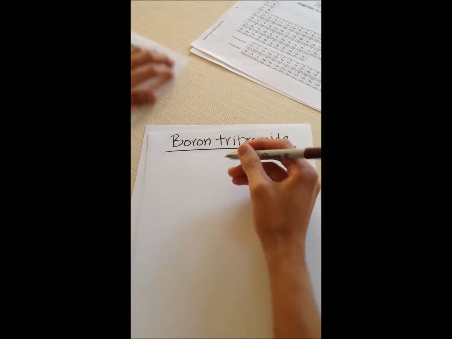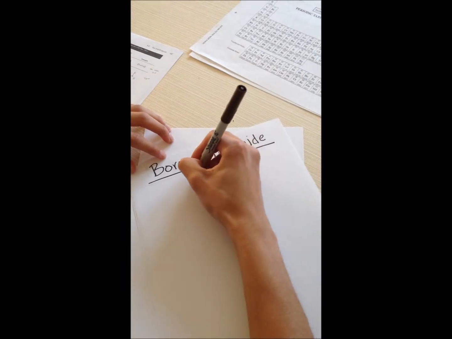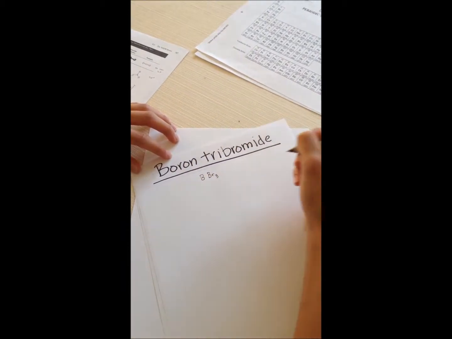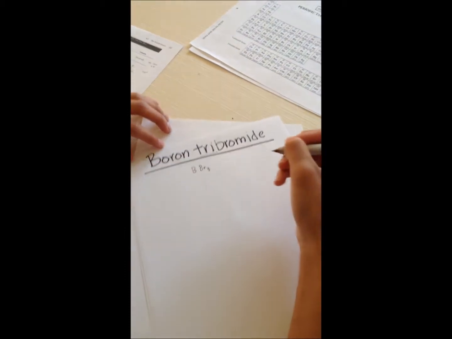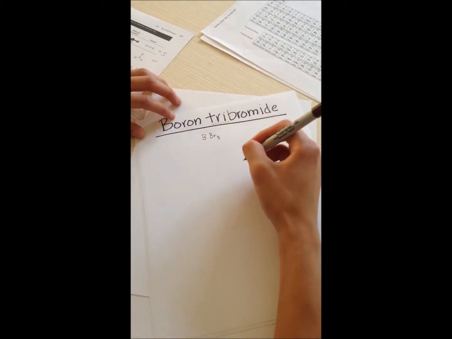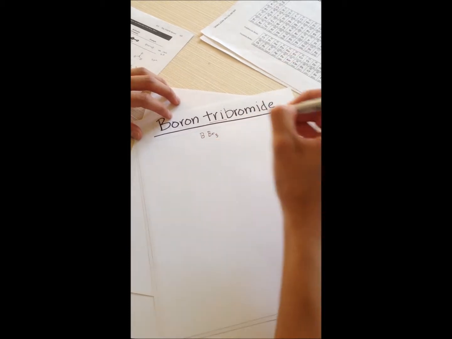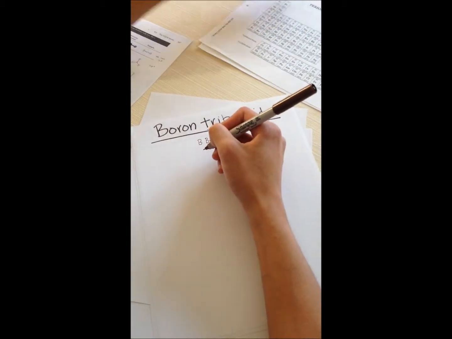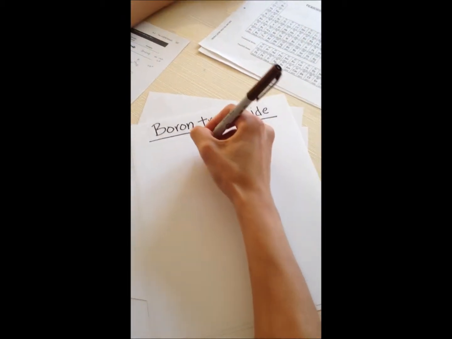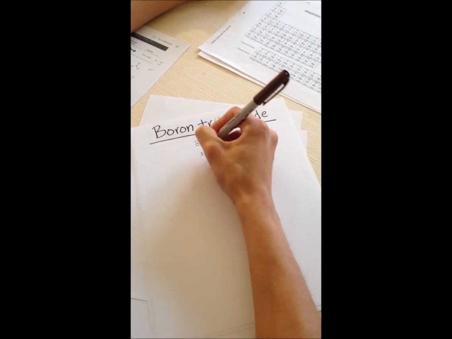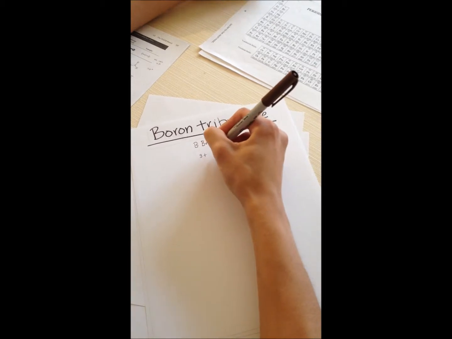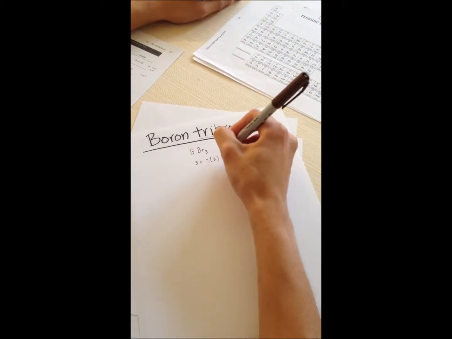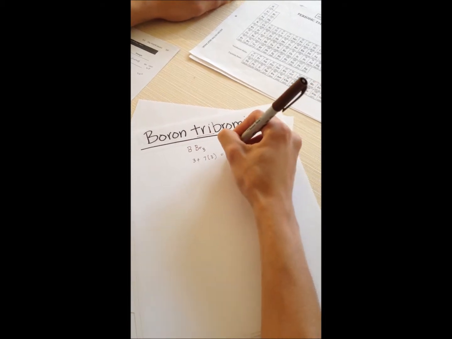The chemical formula for boron tribromide is BBr3. We know there's 3 bromides because of the prefix tri. The Lewis structure for boron tribromide is going to be, but don't forget to count your electrons. So we have boron, which is 3, and you have bromide, which is 7, and since you have 3 of them, it's 21 plus 3, that's 24.